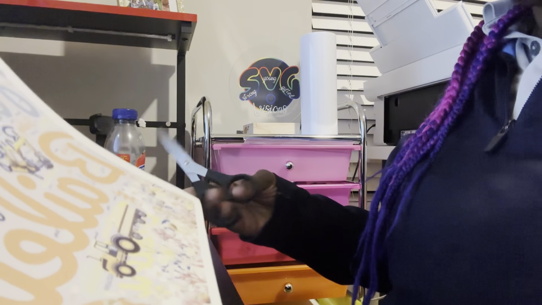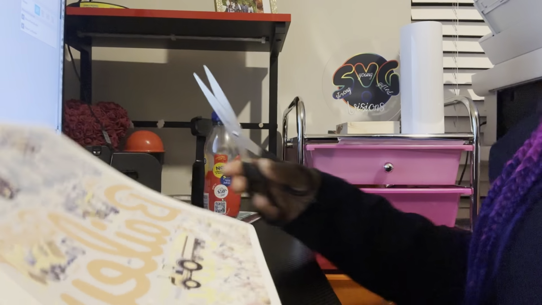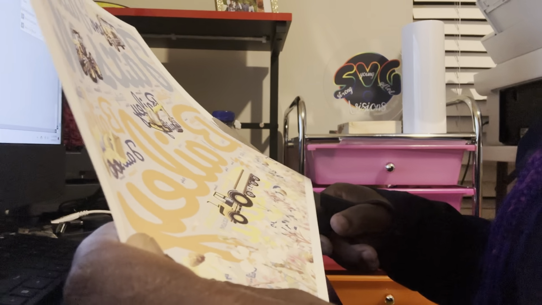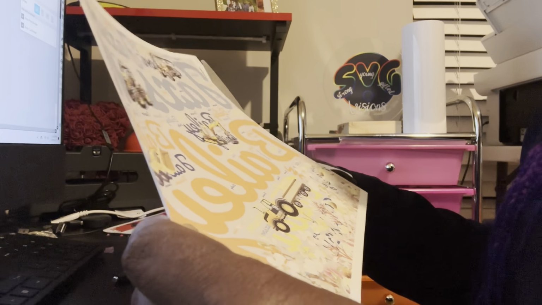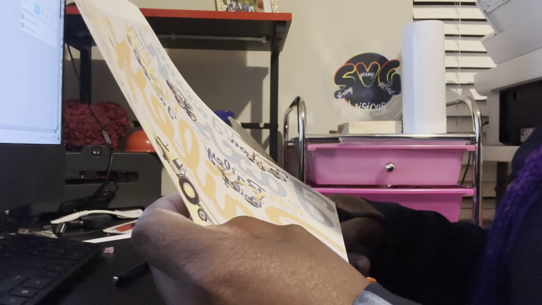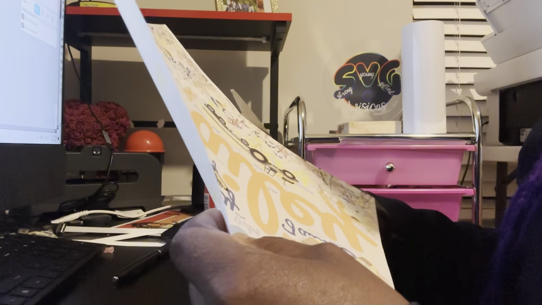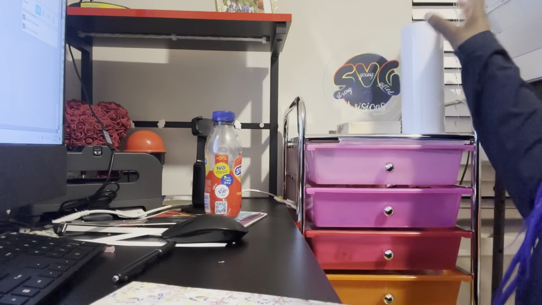Okay, so now that it has printed out, I will be going around and cutting the excess white away from the design, because you do not need that part. So try to get as close as possible to the actual design, but do not cut into the design. So now that I have finished cutting out the actual design, I'm getting my cup back out.